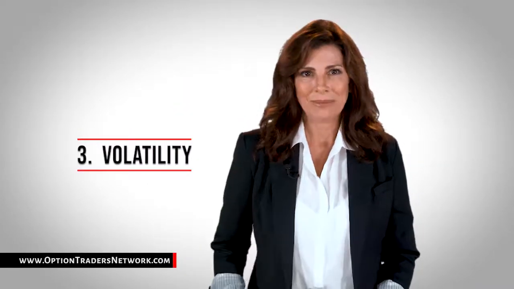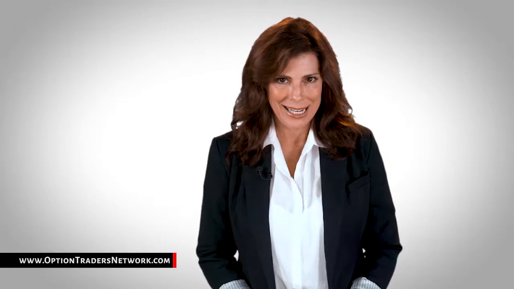3. Volatility. Implied volatility is the most important determinant of an option's price. So get a good read on the level of implied volatility for the options you are considering. Compare the level of implied volatility with the stock's historical volatility and the level of volatility in the broad market, since this will be a key factor in identifying your option trade strategy. Implied volatility lets you know whether other traders are expecting the stock to move a lot or not.